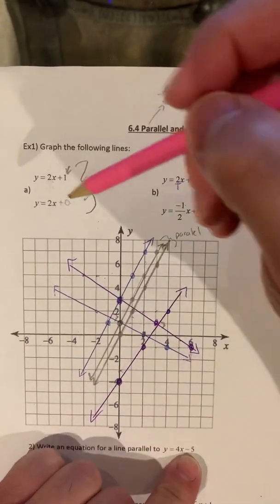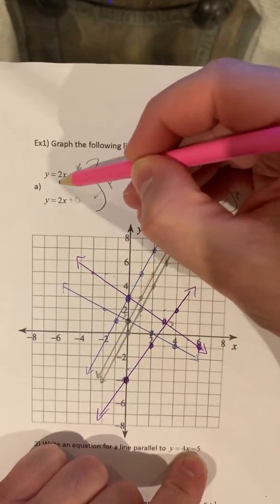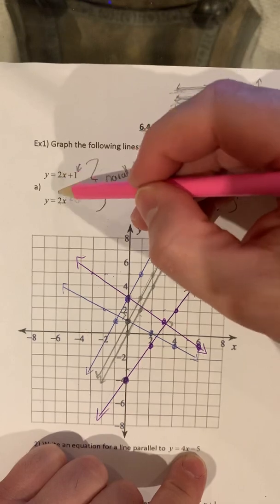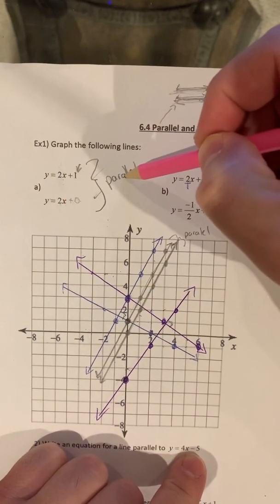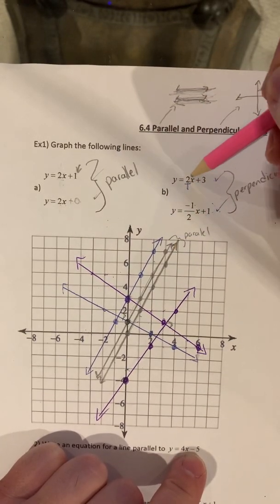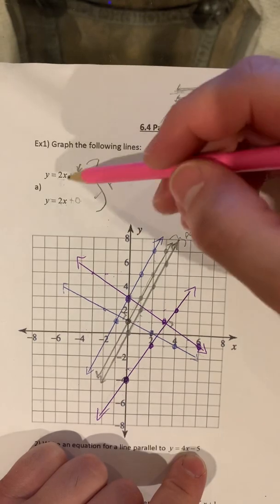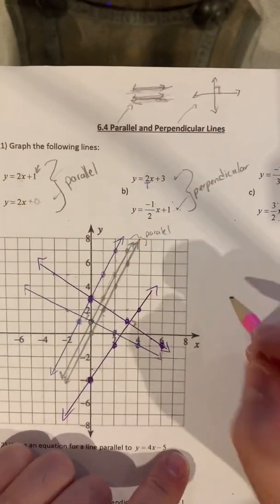So if we look at our first example here, both of them have a slope of 2, or 2/1. So since they have the exact same slope, they are parallel. You'll notice that this blue line here is also parallel to these 2 because this one also had a 2/1 slope. But these 2 here, same slope, so they're parallel.